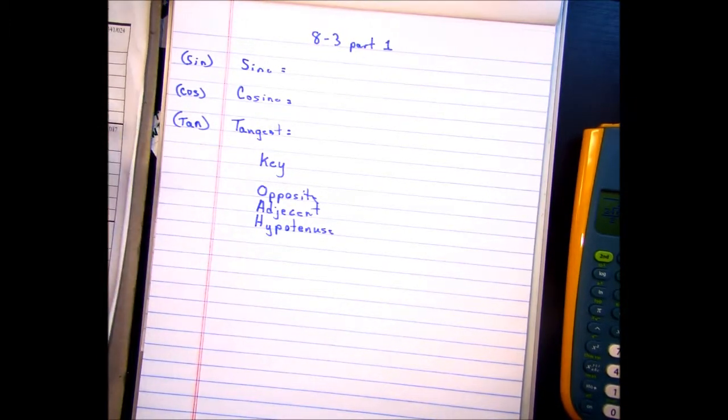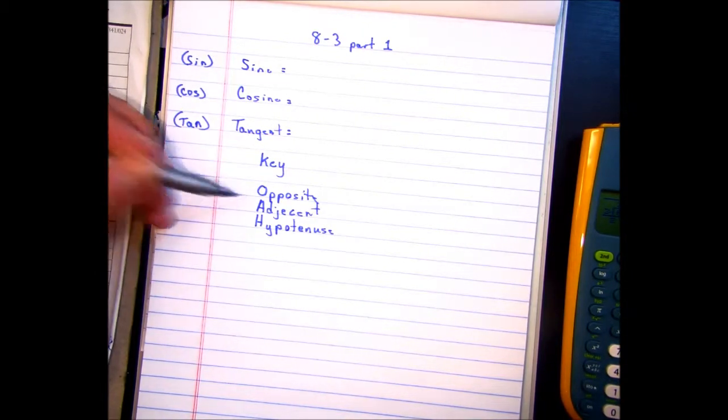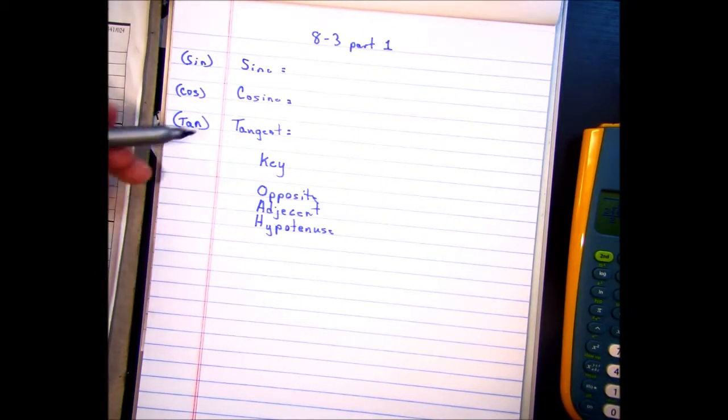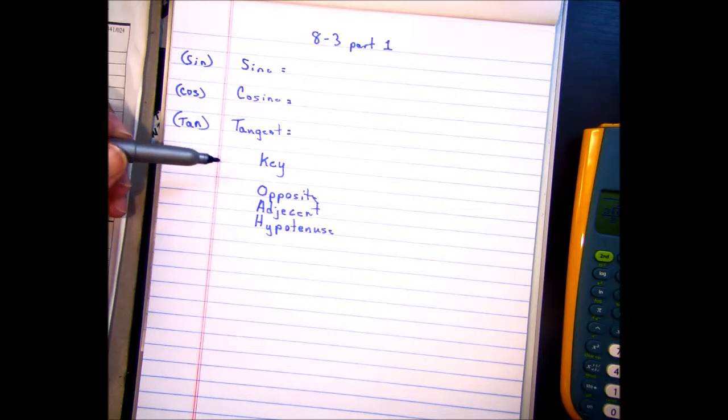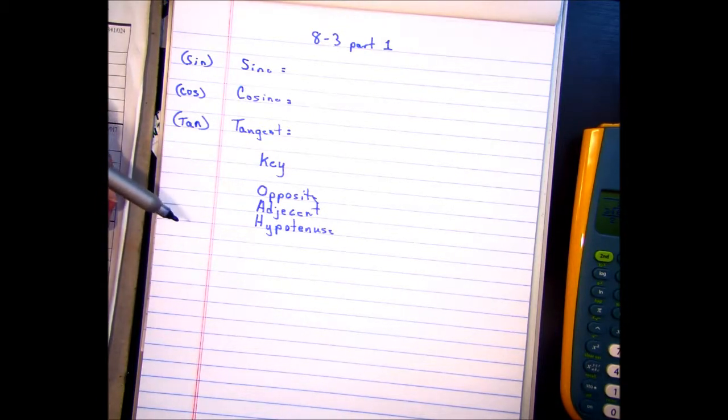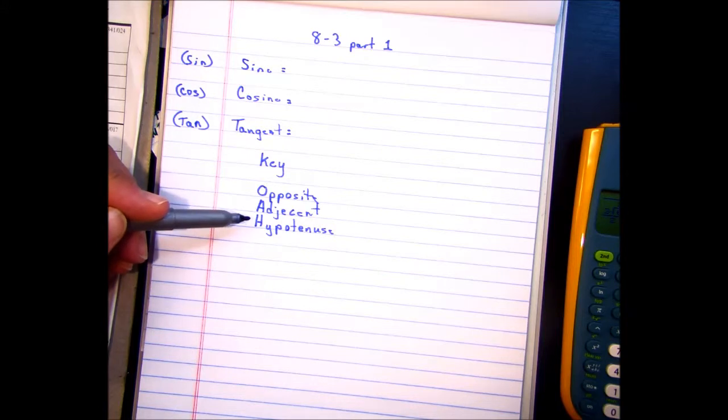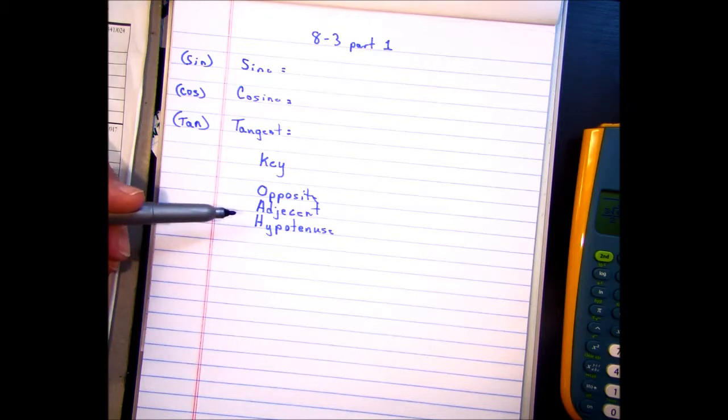One side's going to be called the opposite side. One side's going to be called the adjacent side. And those can switch. They're going to move. You're going to call it opposite one time, and you might call the exact same side adjacent the second time. Well, Mr. Fraser, that doesn't make any sense. Well, you're right, until I keep explaining. The one side that never changes its name is the hypotenuse. Why is that? Because it's always the side across from the right angle.